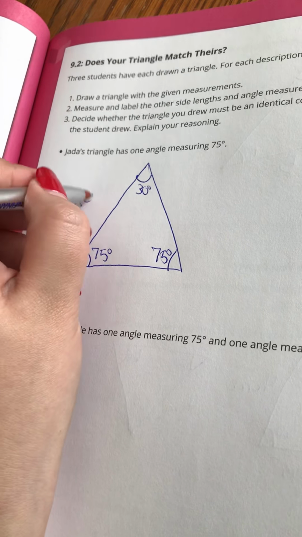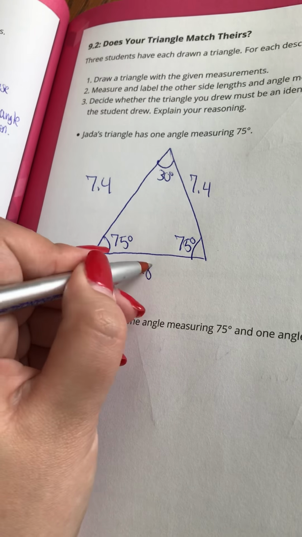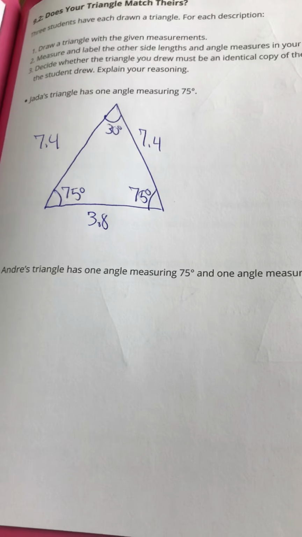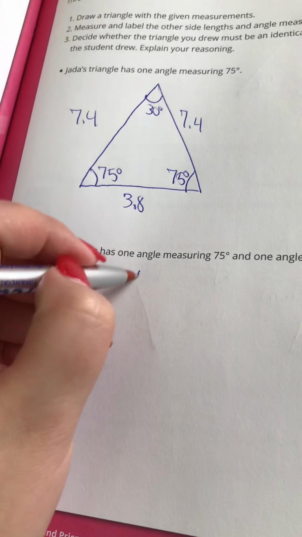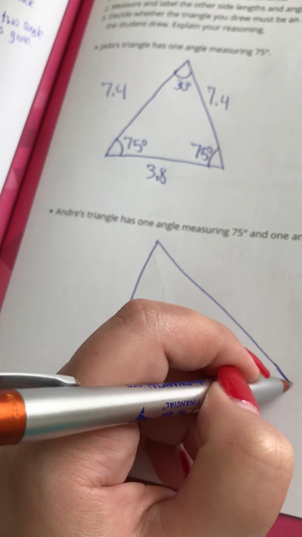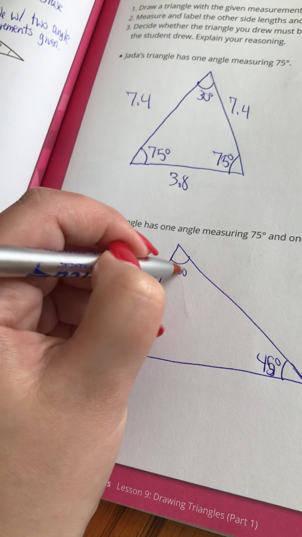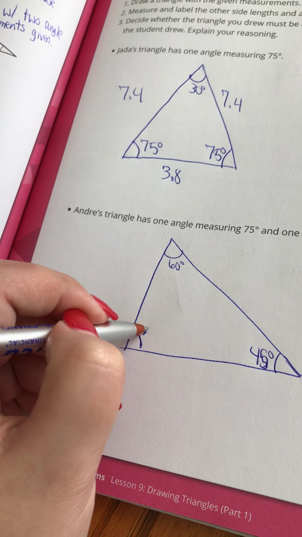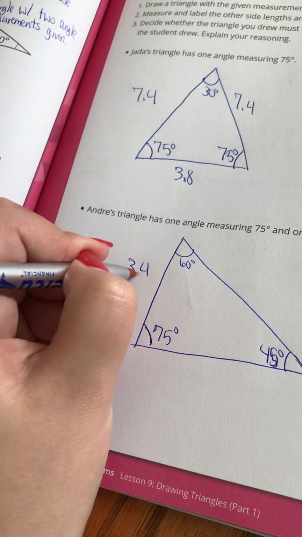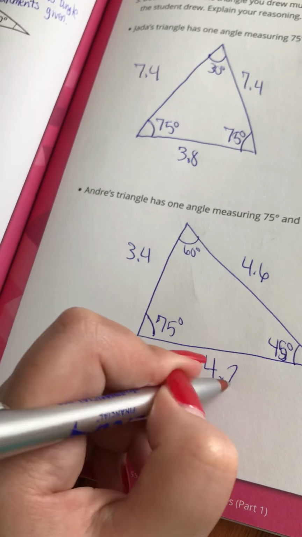With side lengths of 7.4, 7.4, and 3.8. Andre's triangle could be something like this. This could be 45 degrees, 60 degrees, and 75 degrees. And this could be 3.4, 4.6, and 4.2.